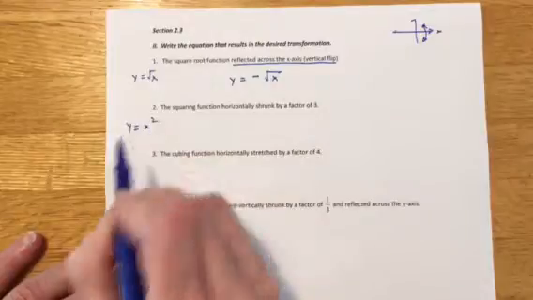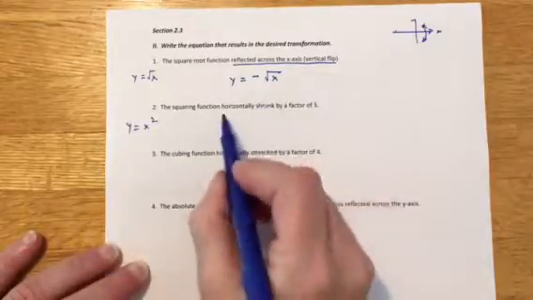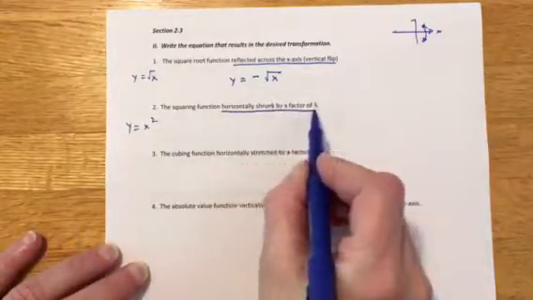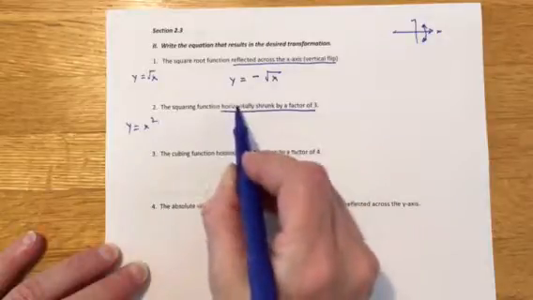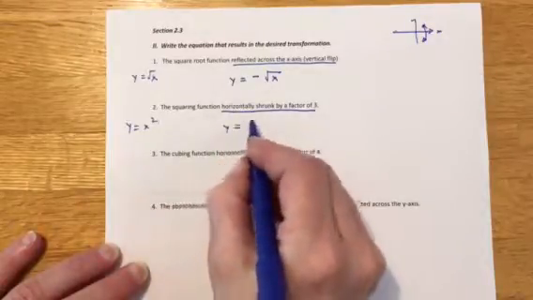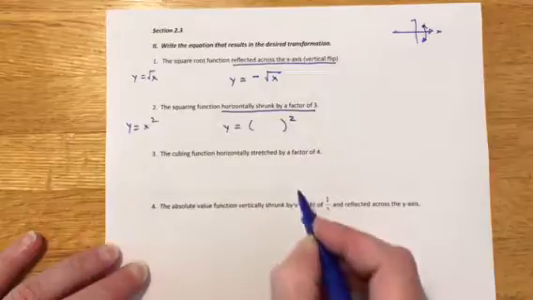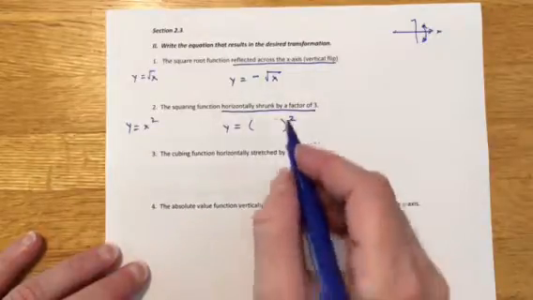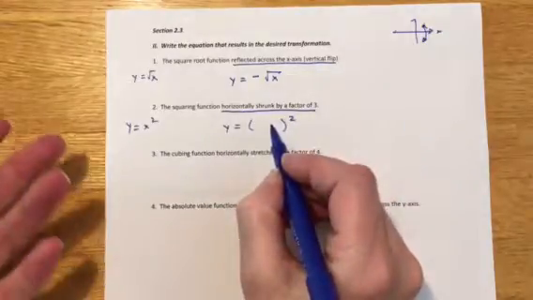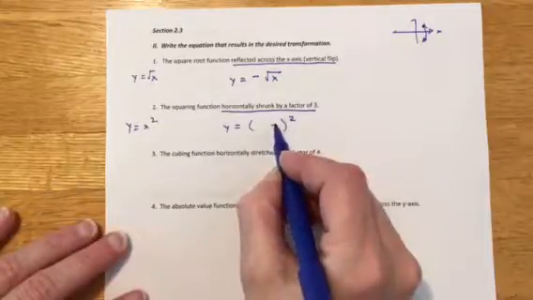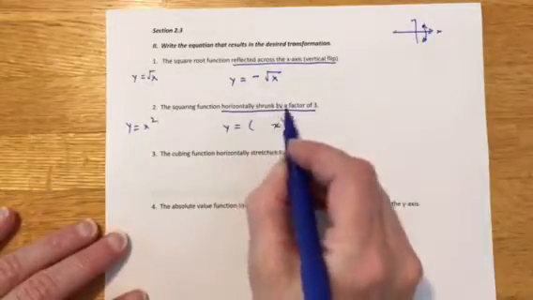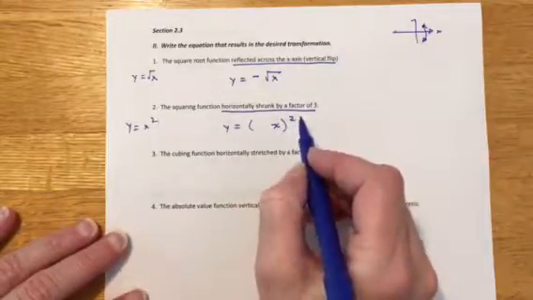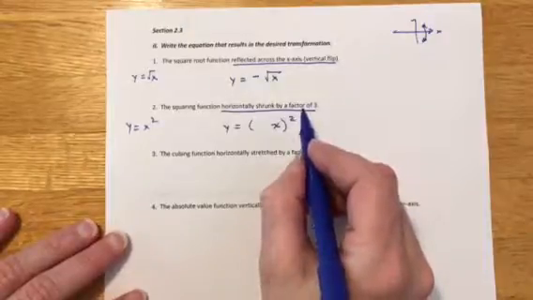So again, we start with y equal to x squared. It's going to be horizontally shrunk by a factor of 3. So remember, horizontally means something has to happen to the x before it gets squared. Okay? So the question is, it's not addition or subtraction because it's a shrink. Now again, remember, shrink, we want to think of it that it's going 3 times faster.